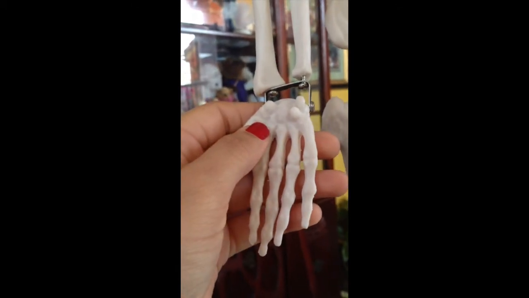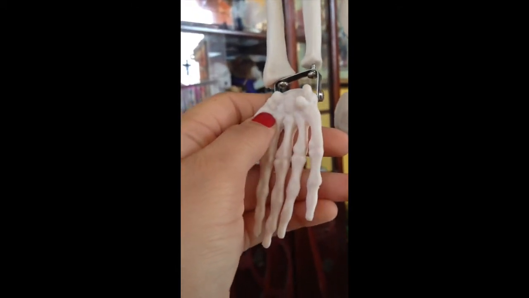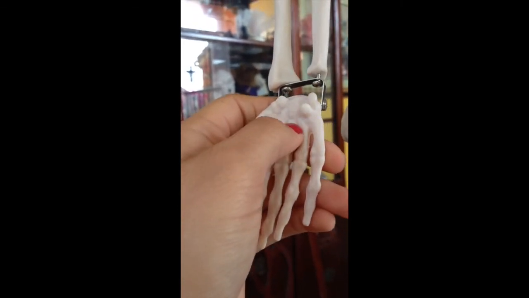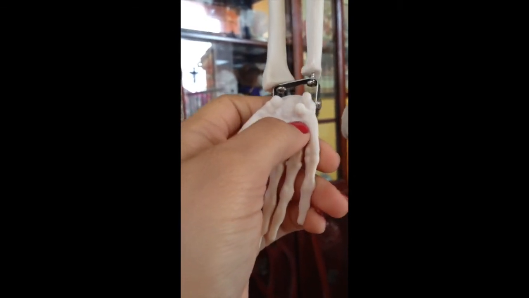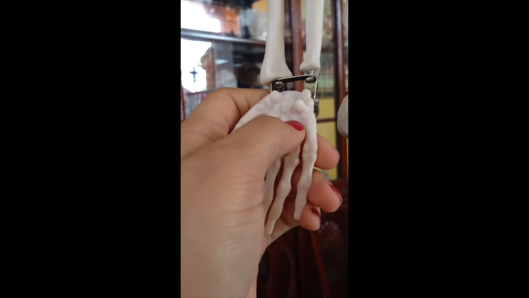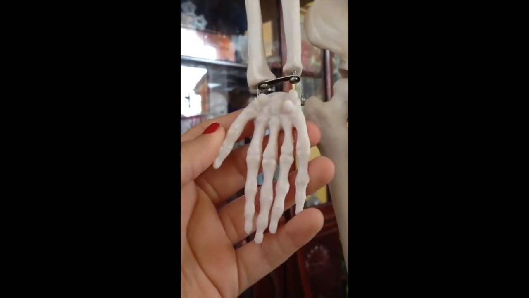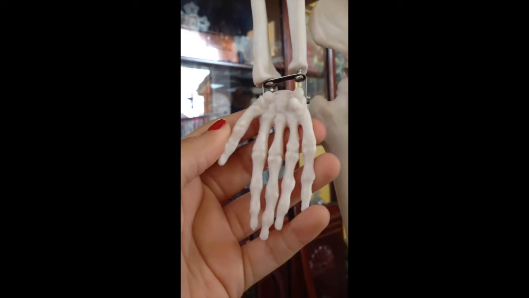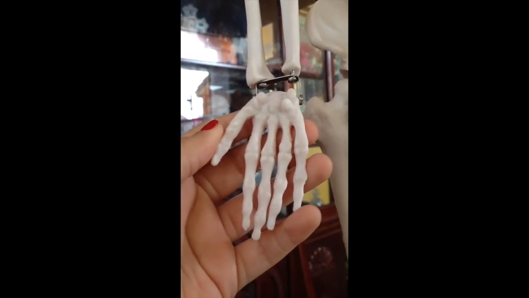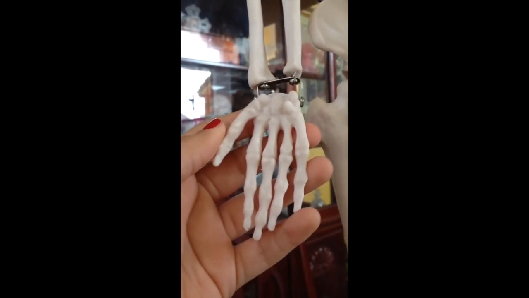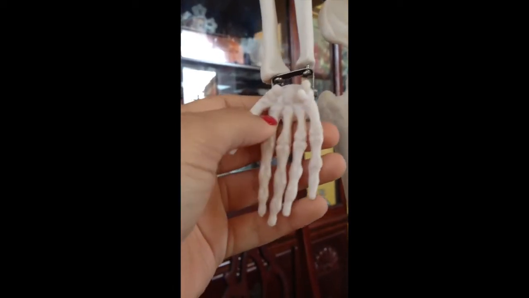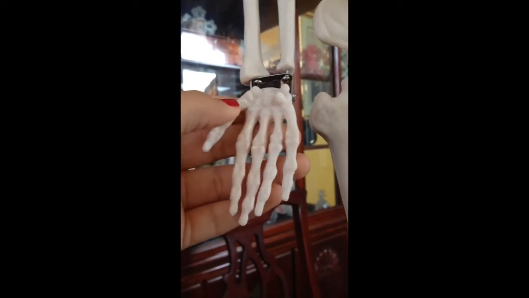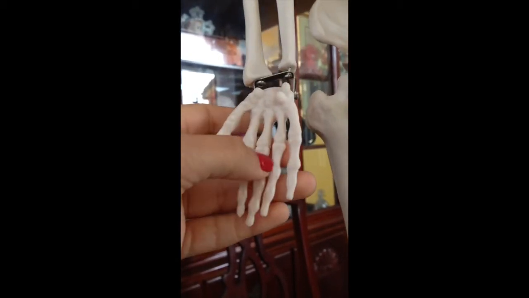Here is the trapezium right here, the trapezoid right here, the capitate right here in the middle, and the hamate right over here. The bones of the wrist that join with the forearm bone are the scaphoid and the lunate, and they articulate with the radius. And the bone that forms the joint with the pollex is the trapezium. These here are the metacarpals, and these here are the phalanges.